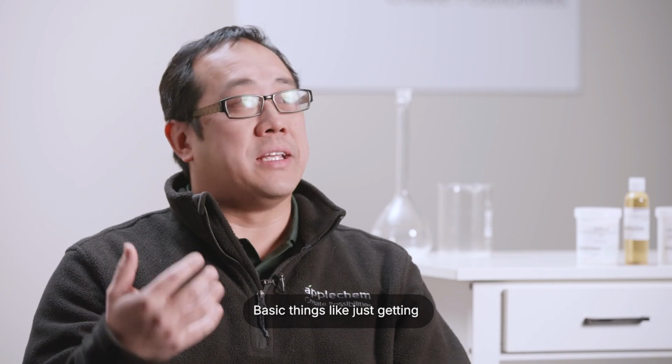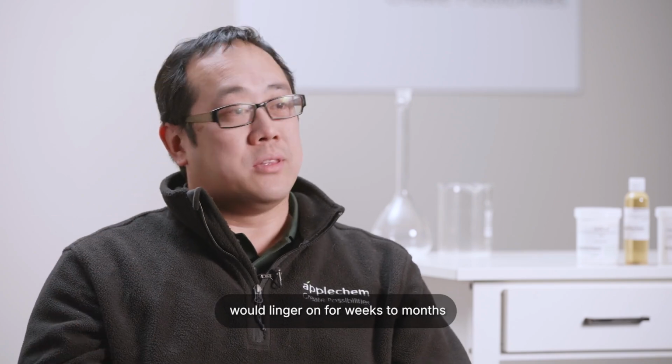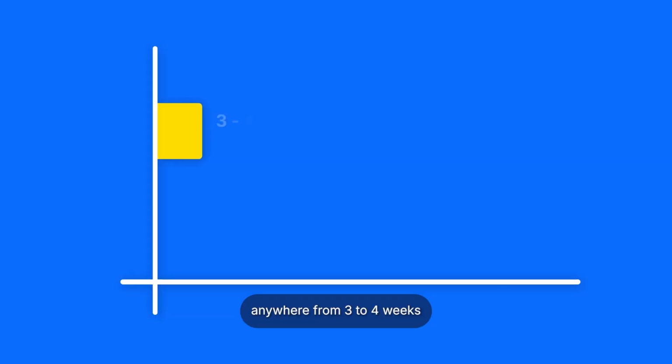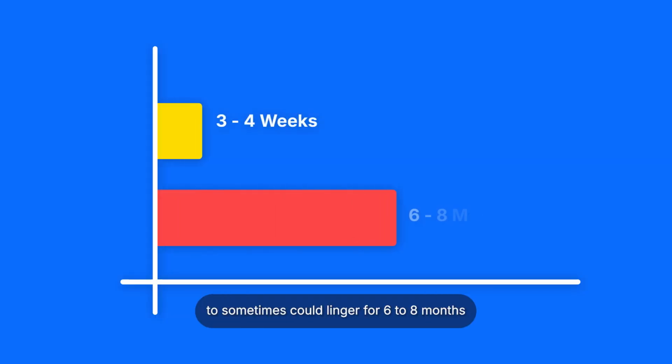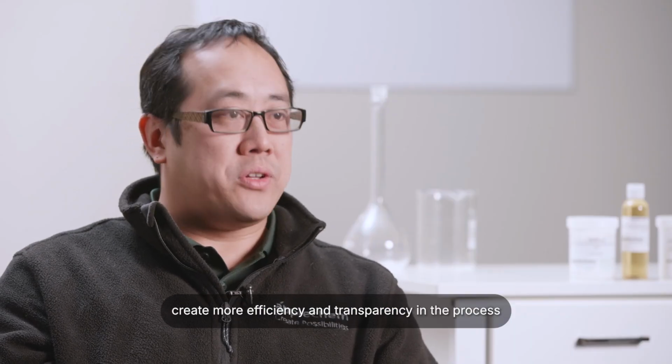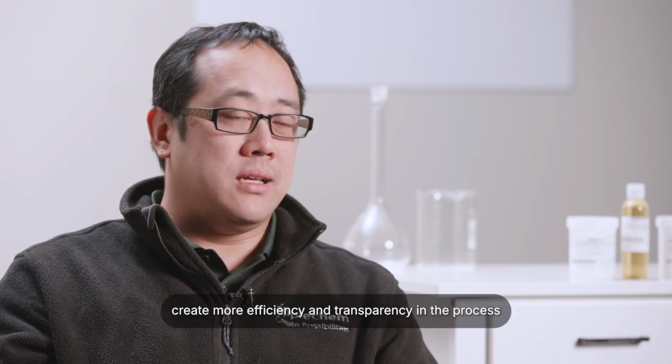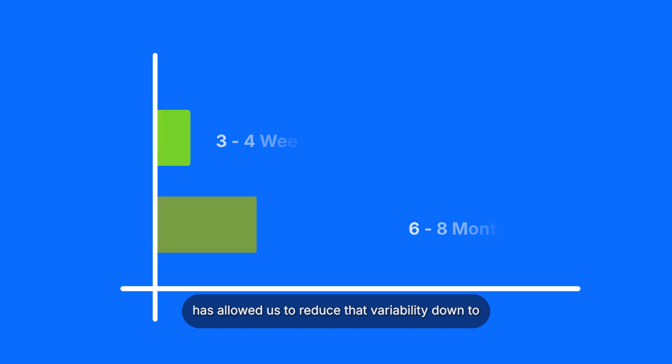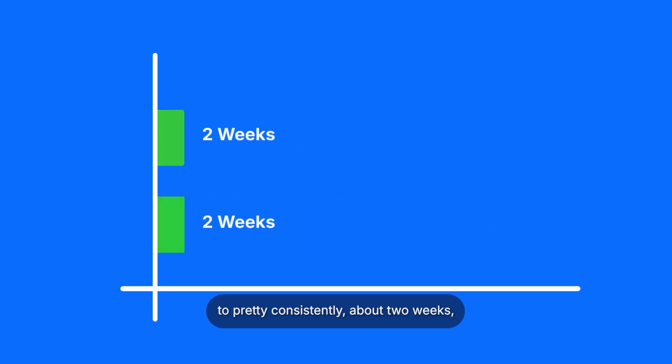Basic things like just getting the sign-offs and approvals on the back end would linger on for weeks to months. I'd say approvals took anywhere from 3-4 weeks to sometimes 6-8 months, because things just fall through the cracks. Being able to utilize Unifize to create more efficiency and transparency in the process has allowed us to reduce that variability down to pretty consistently about 2 weeks.